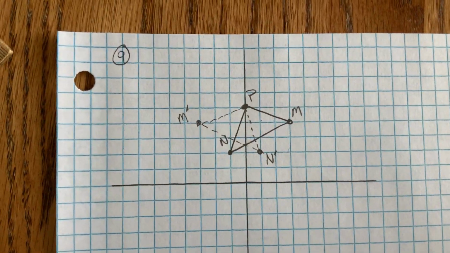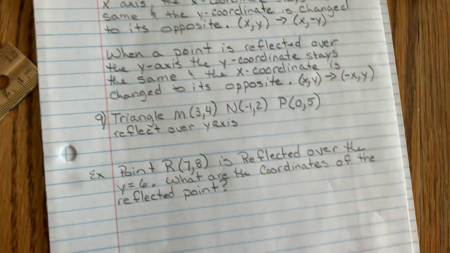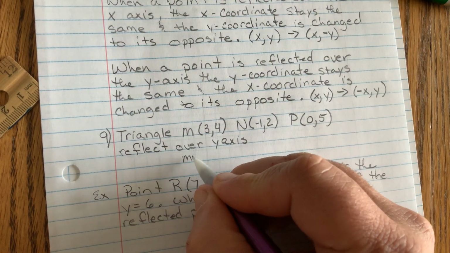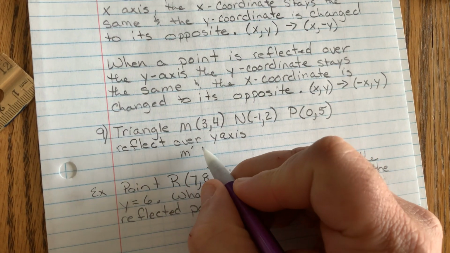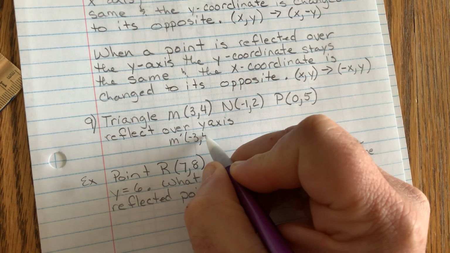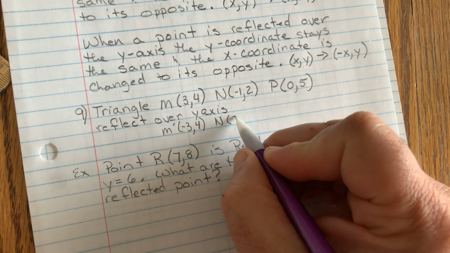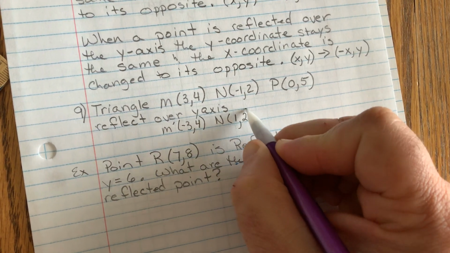Now, if we have to write down the coordinates, the new M would be (-3, 4). The new N would be (1, 2).